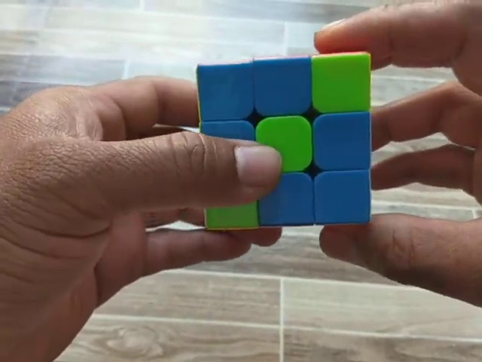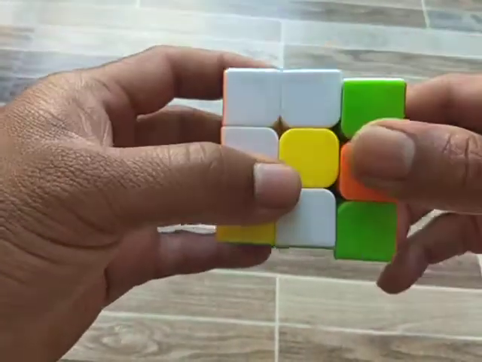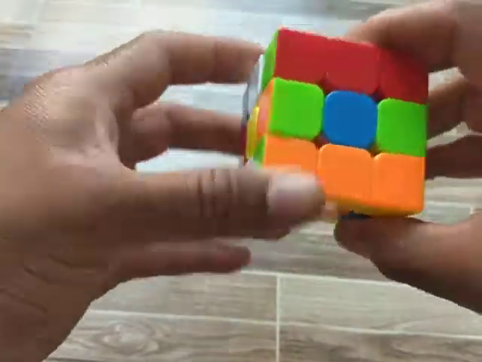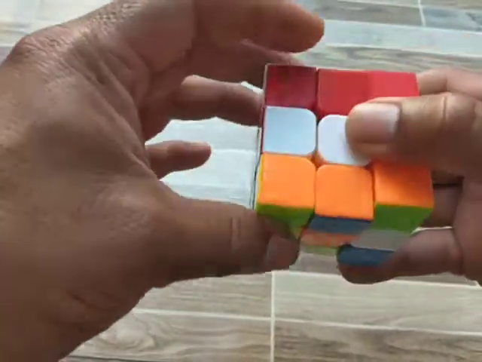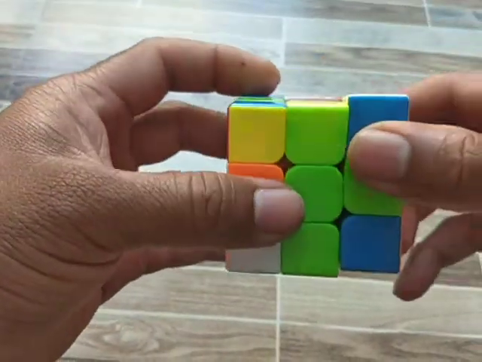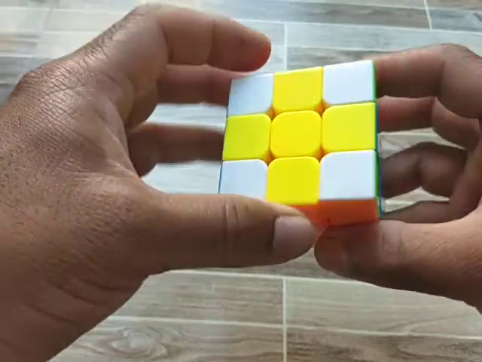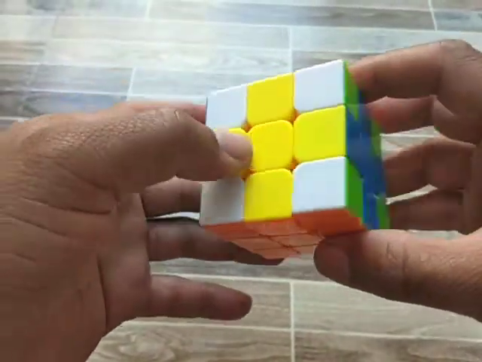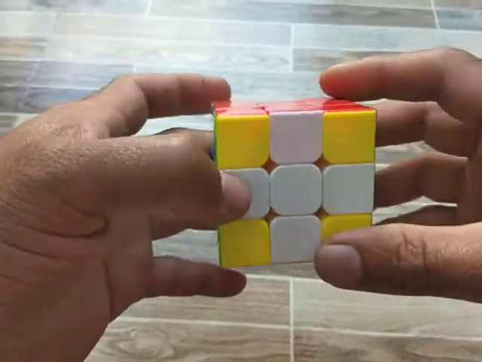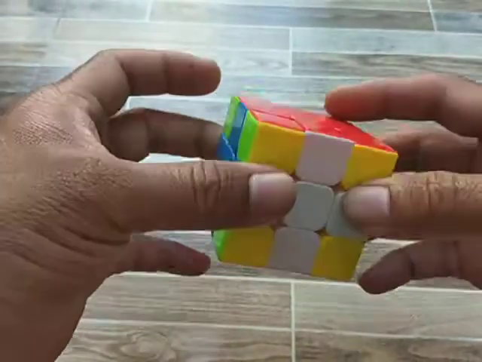Now apply the same upward, downward, rotate, repeating, ending with upward, downward. After applying 6 times, a plus pattern gets formed on 4 faces and the top and bottom faces are plain.